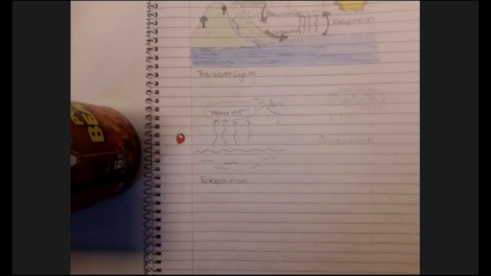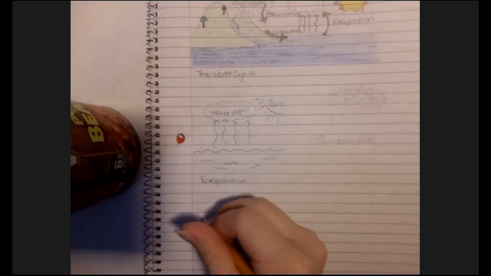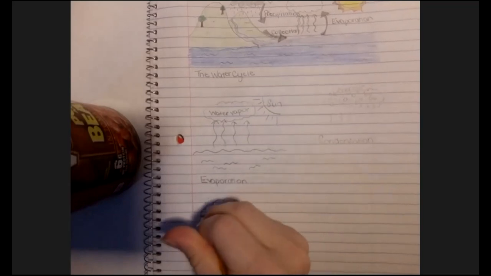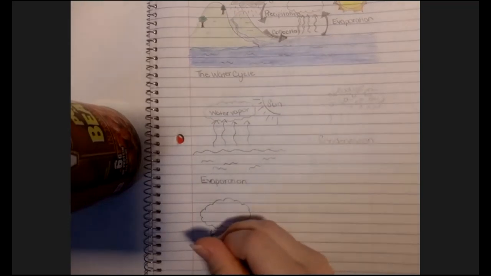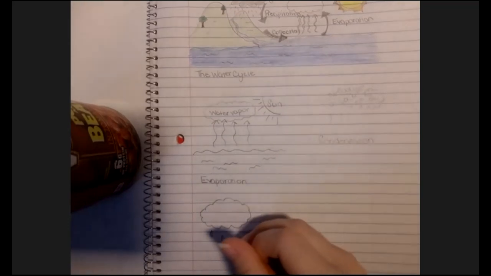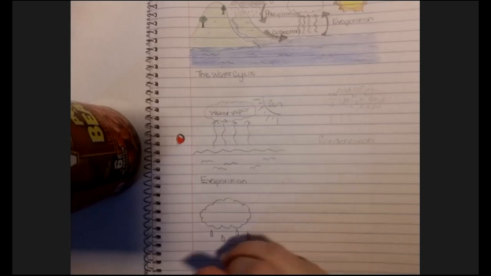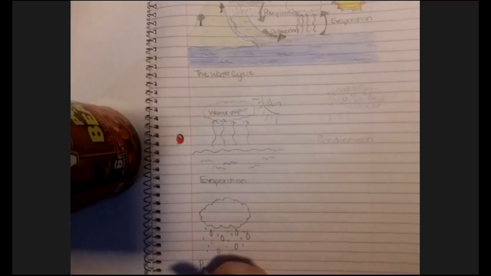Okay, 3 down, 2 to go. This one is an easy one. Let's draw precipitation. I'm just going to draw a raining cloud because that's what I first think of when I hear precipitation. You might want to draw a different picture. Maybe yours will have snow, sleet, or hail instead of rain. Just remember to write precipitation by your drawing.